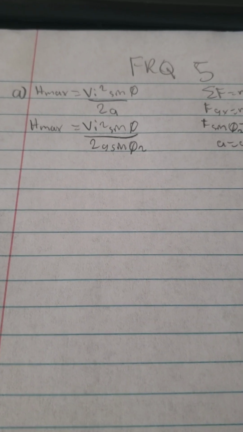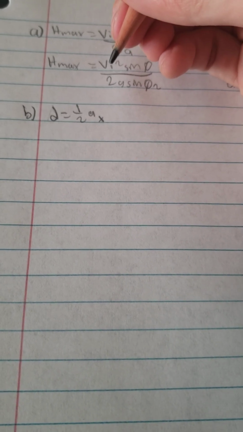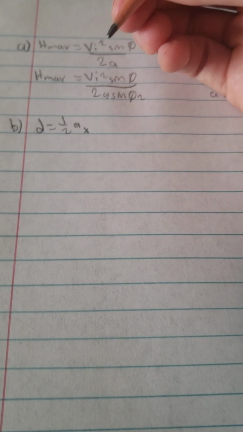Now for part B, asking for how long it'll take to reach the target. This is just kinematics. Instead of X, we'll label it as D because that's what the problem labels it as. So this is just kinematics, ax because it's horizontal, again treating it like a projectile motion problem. It's still on the surface though.